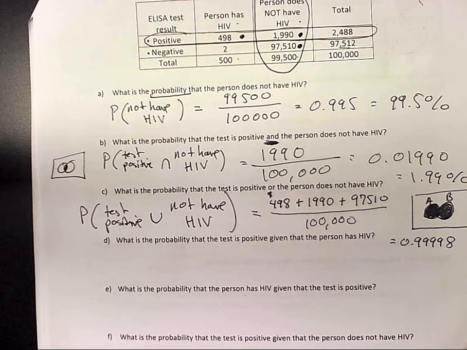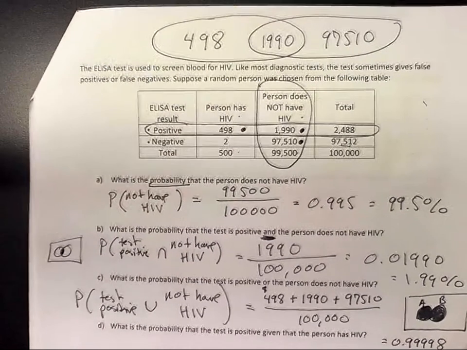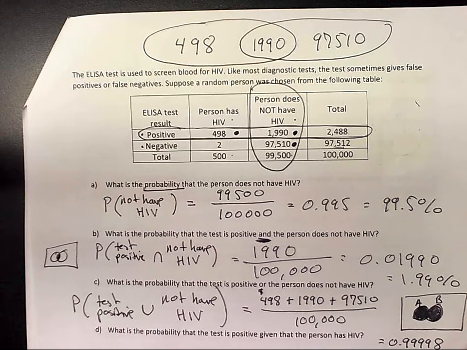Everybody good with this? This is one way that we could do it. Another way that we could do it is this. If you go back to that formula that we did, the probability of A plus the probability of B minus the probability of A intersection B, everybody remember that formula? If we wanted to apply that to this problem, what could we do? What would be the probability of being positive? We'll call that one the probability of A. What's the probability of getting a positive test result? 0.24. Right, you took this number right here, and then you divided that by 100,000. Is everybody good with that?